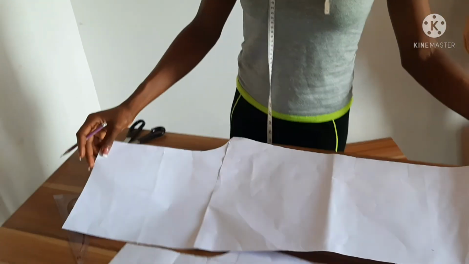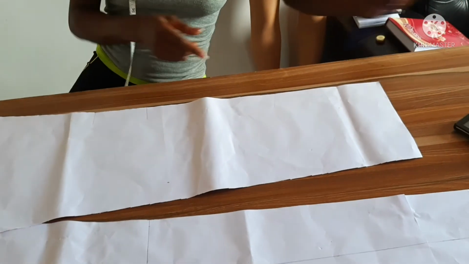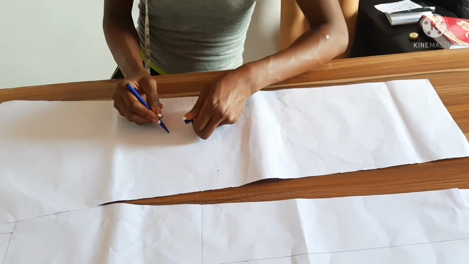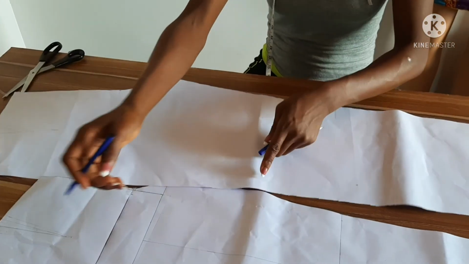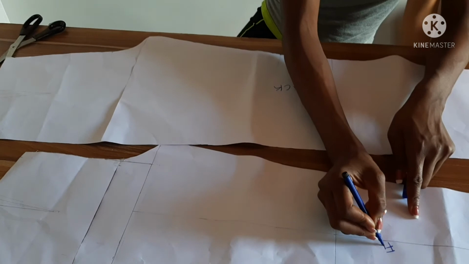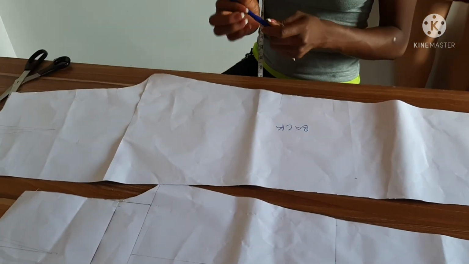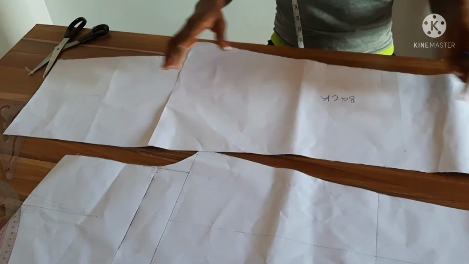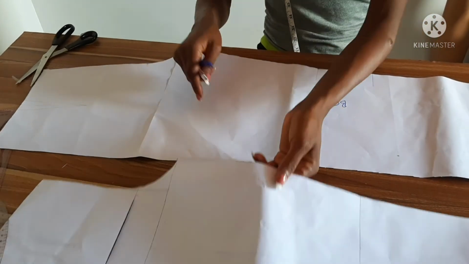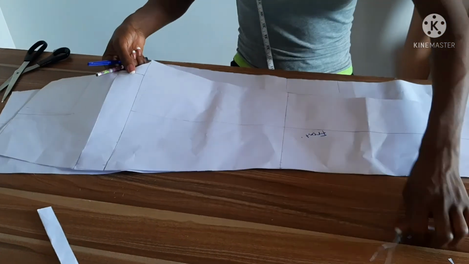This is the back pattern. This is the back, while this is the front. So when you are transferring to your fabric, you can add ½ inch on each side, ½ inch, ½ inch, ½ inch, ½ inch, because there is much ease on this trouser.